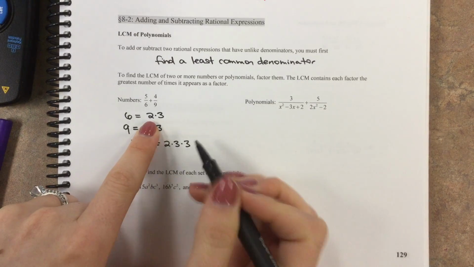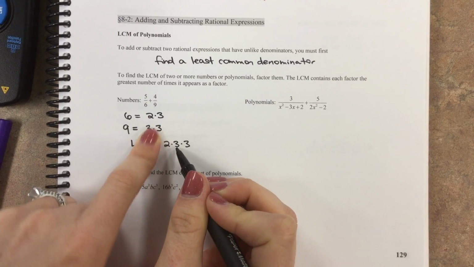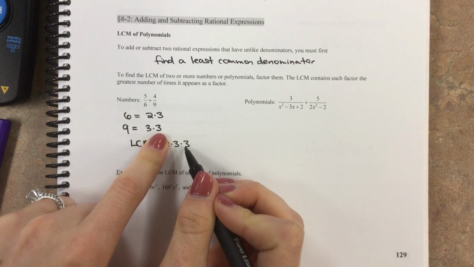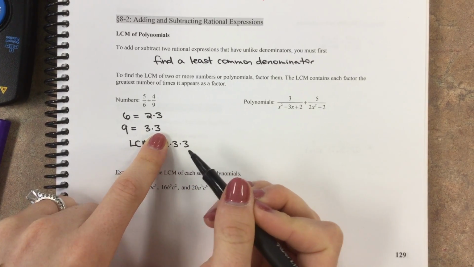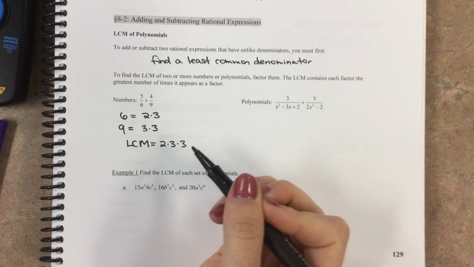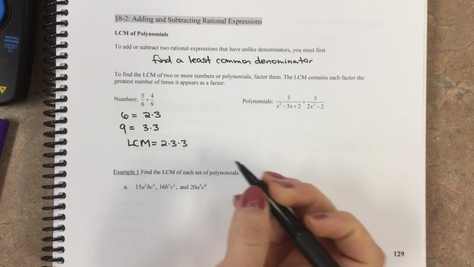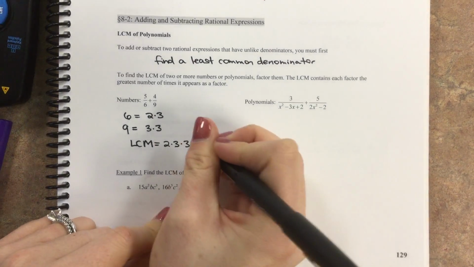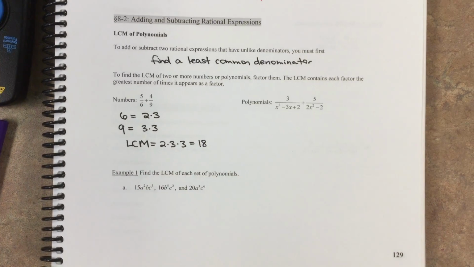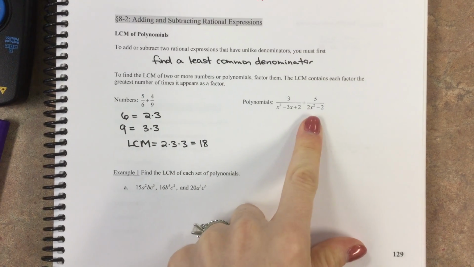So now you can see it's a multiple of 6 because it has 2 times 3. It's a multiple of 9 because it has 3 times 3. So it's a multiple of both of them, but it's the least common multiple because we didn't use any more than we needed to use. If we multiply these out, we get 18, which is in fact the least common multiple. You can do the exact same thing with these.